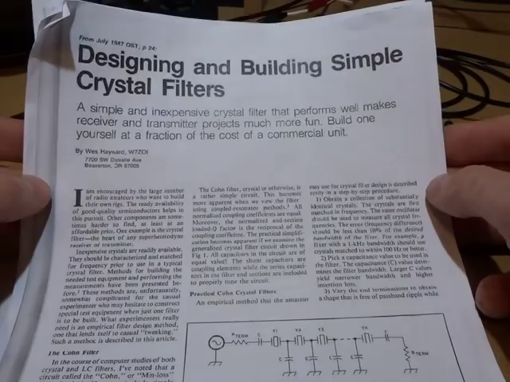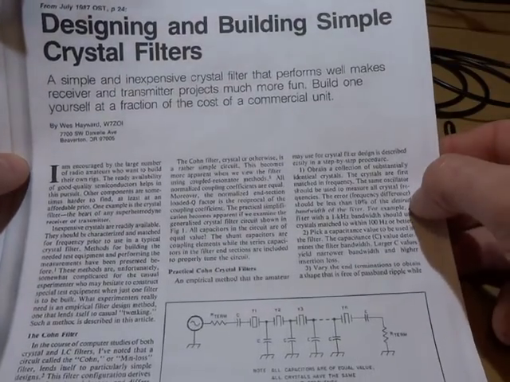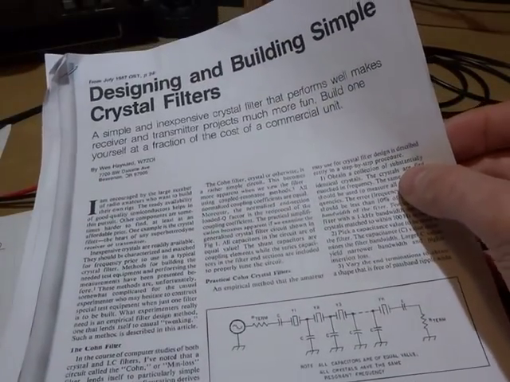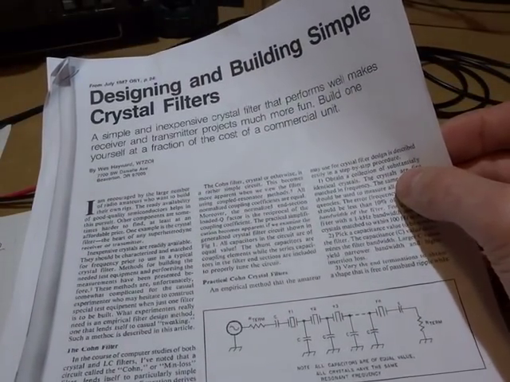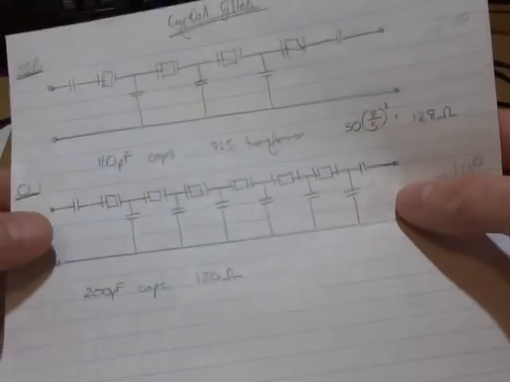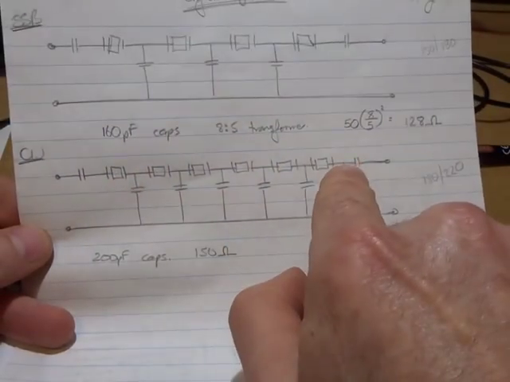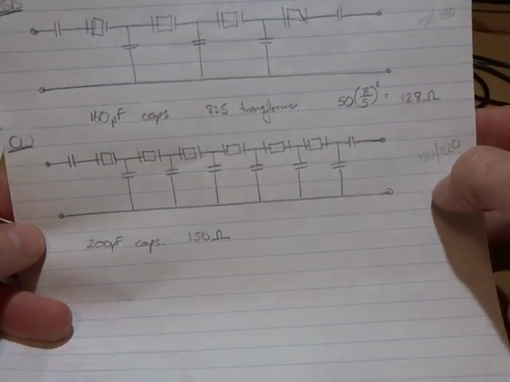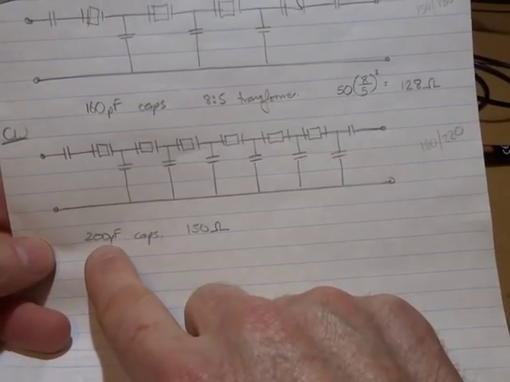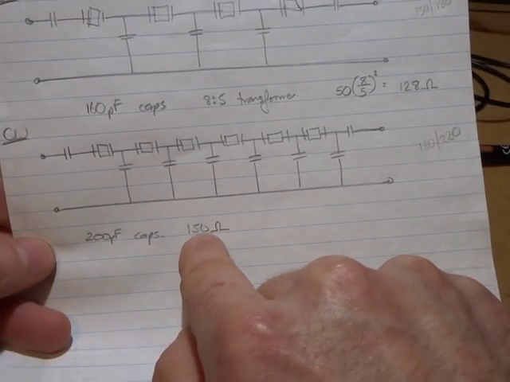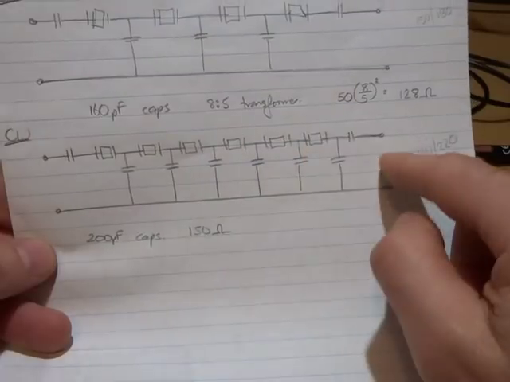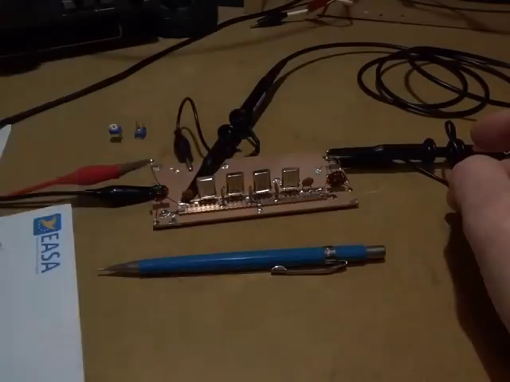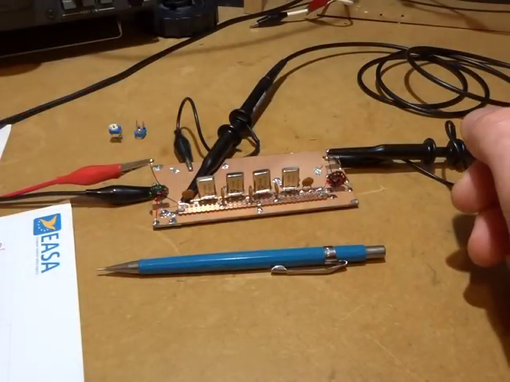I think the next step will be to do exactly the same process for the CW filter. That'll be a 6-pole filter, nothing too different there, just six crystals, and then it'll be 8 capacitors there. Probably start with 200 picofarad caps. I'll probably start with 150 ohms, and we'll just see how that plays out, and we'll do exactly the same process and see if we can't create a CW filter.